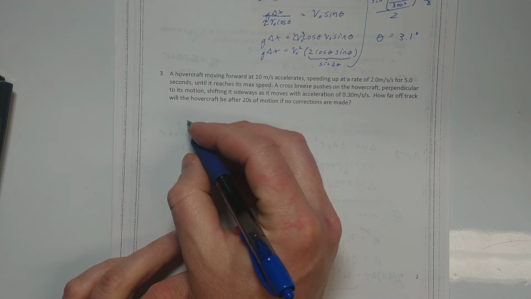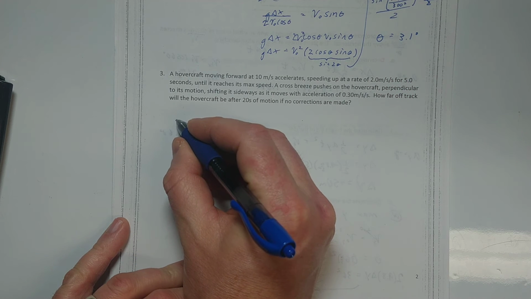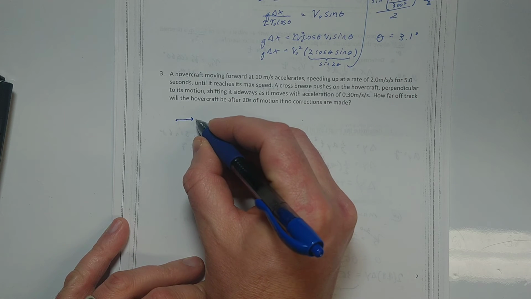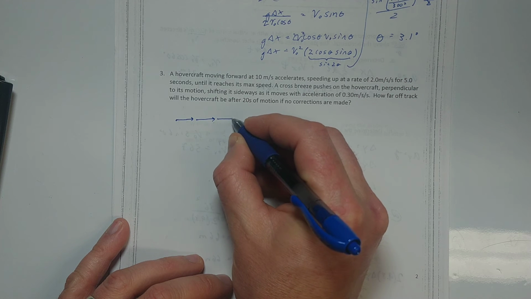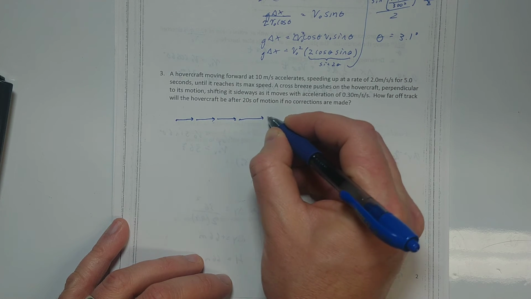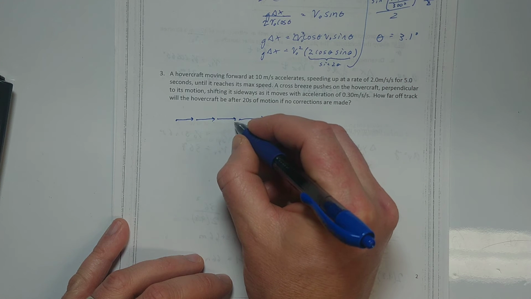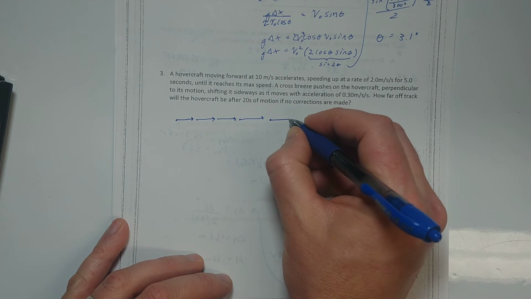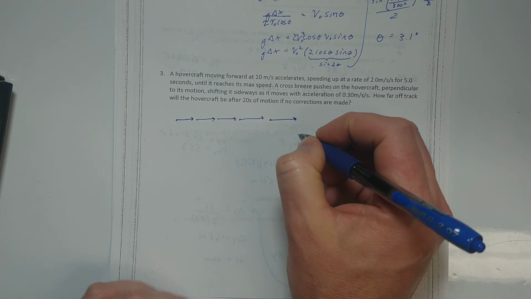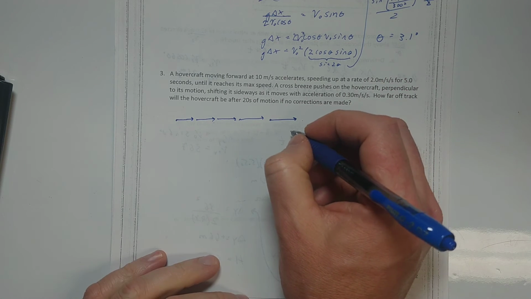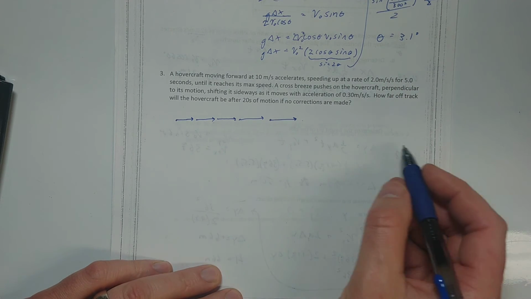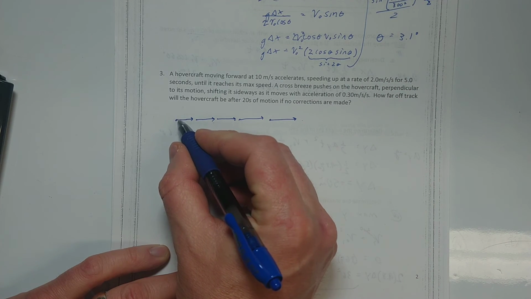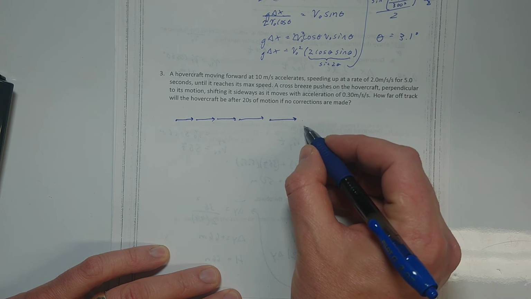Alright, so it's already moving, right? And it speeds up for 5 seconds. Oh, it should be getting a little bit bigger. 1, 2, 3, 4. And something starts pushing on it, so sideways with that acceleration. I guess I should have started it down here, so I'm going to draw it moving this way.